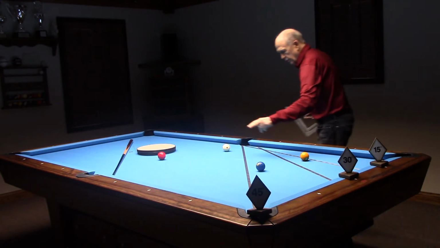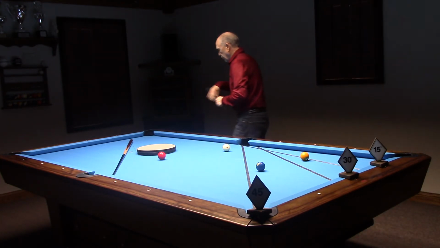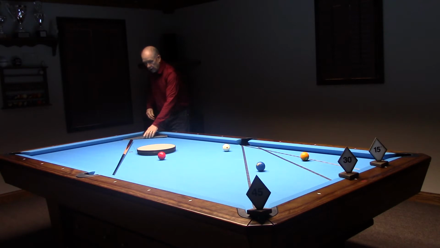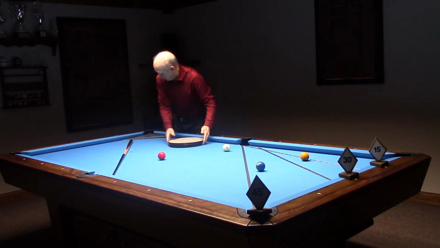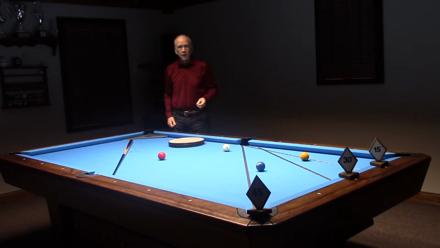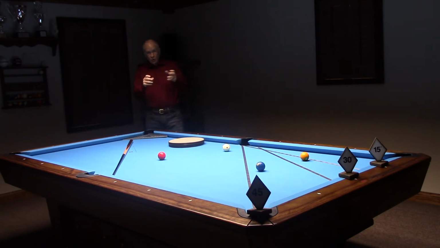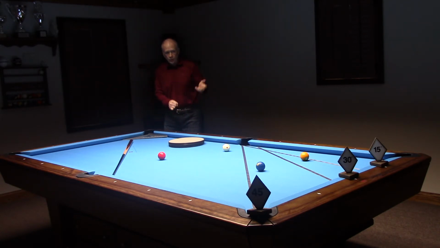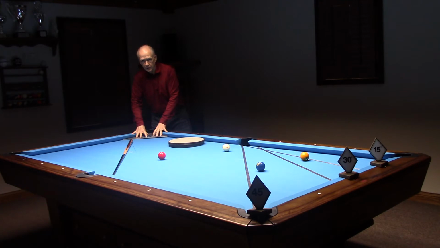This cue ball object ball relationship also has a 2-rail bank as a relationship to this right angle. I have an option here. I can use a 30-degree perception, right cue ball edge to object ball B, or I can use right cue ball edge to object ball C as a 15-degree perception.